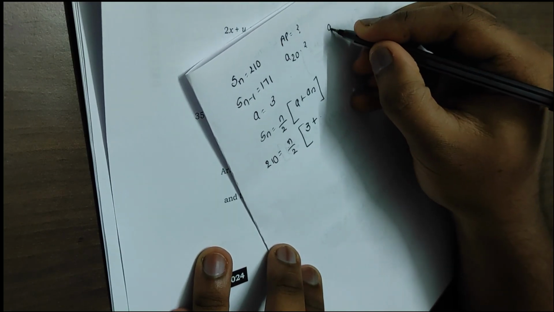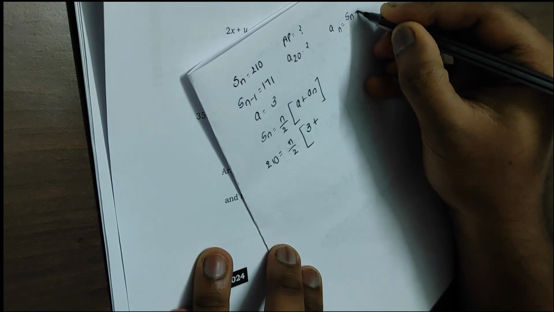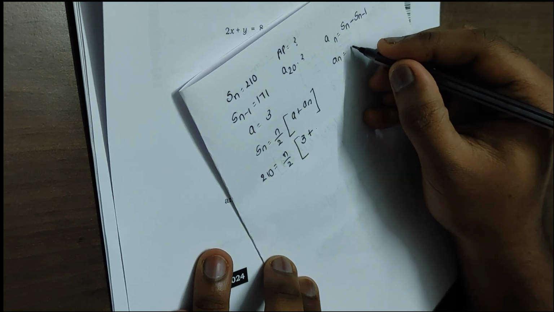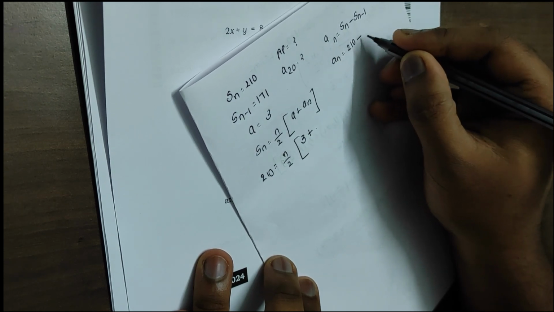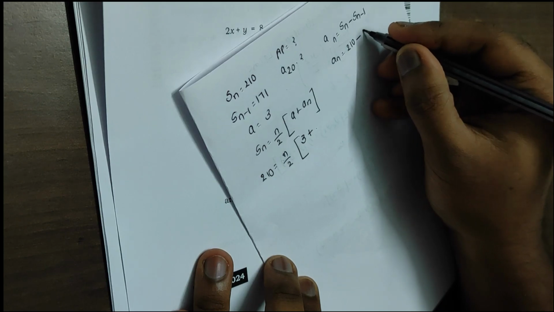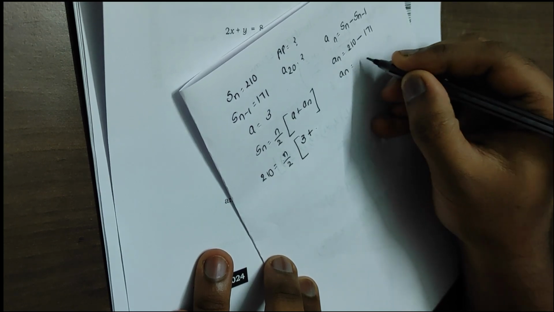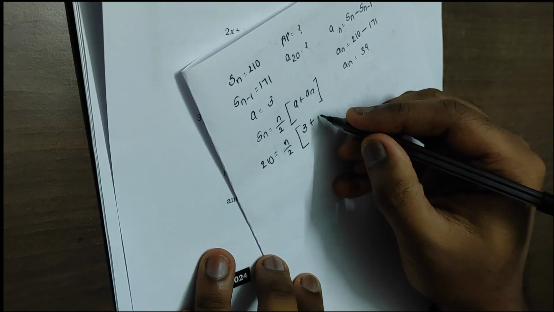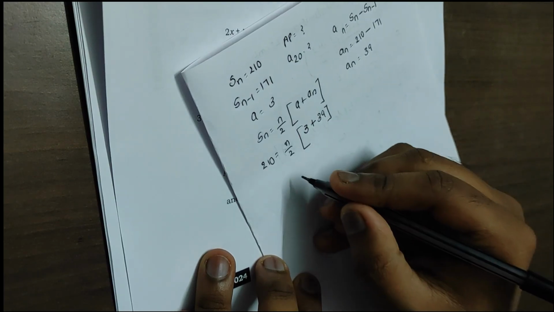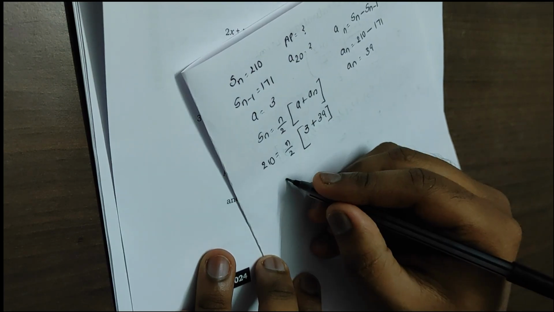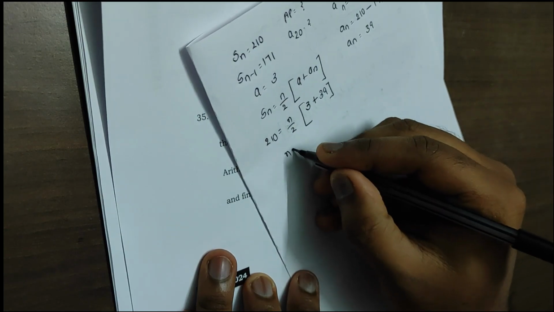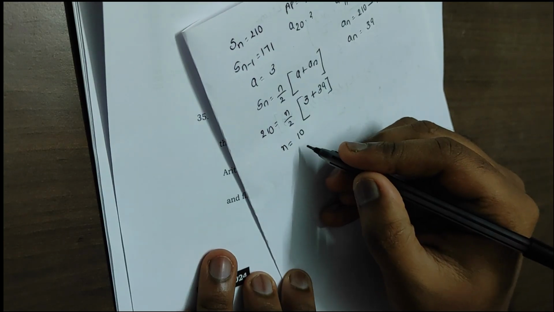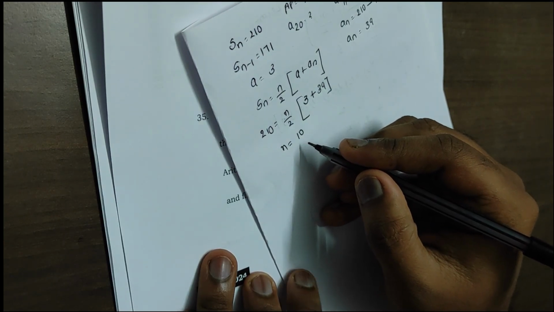An is nothing but Sn minus Sn minus 1. An is equal to the sum up to n terms, that is 210, minus the sum up to n minus 1 terms, 171. An is equal to 39. Let us substitute the value 39 here. We'll get the equation and we have to solve for the value of n. n is equal to 10. We got the value of n equal to 10.